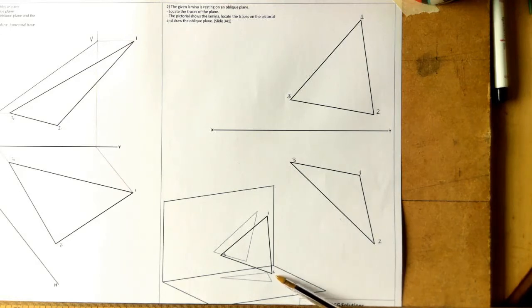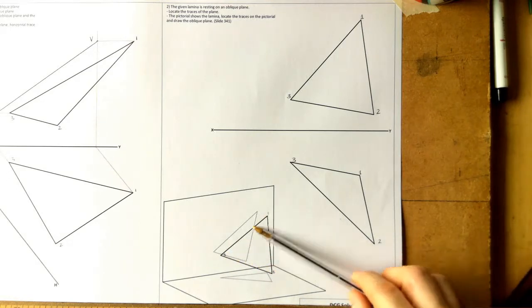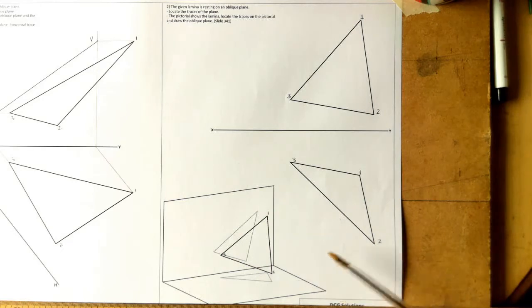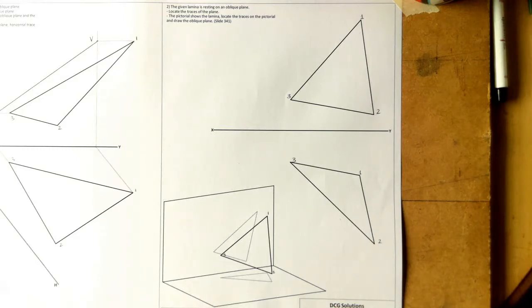to get an edge view of the lamina. You'd have to get a true length first, and then look along the true length to get the edge view. And once you had the edge view, you technically have the inclination of the lamina, which would give you the inclination of the oblique plane. What we're doing here though, guys, is basically just trying to find the traces, okay?